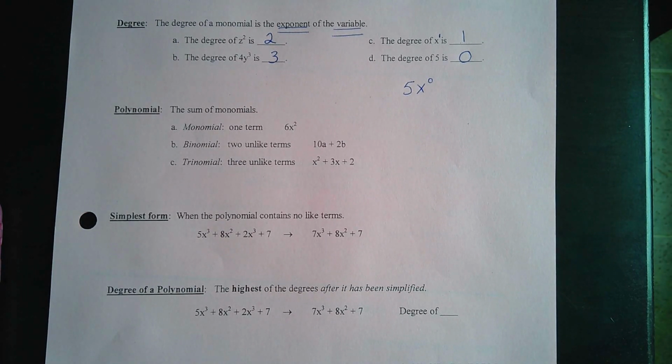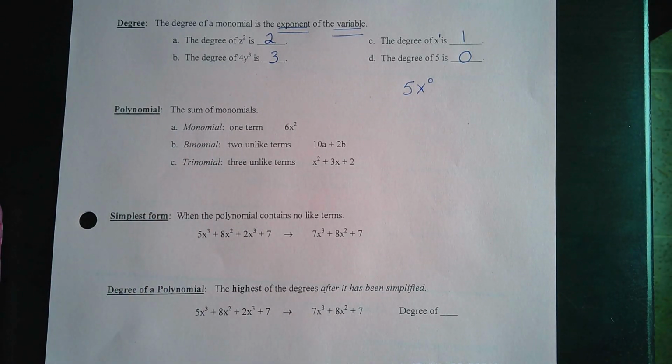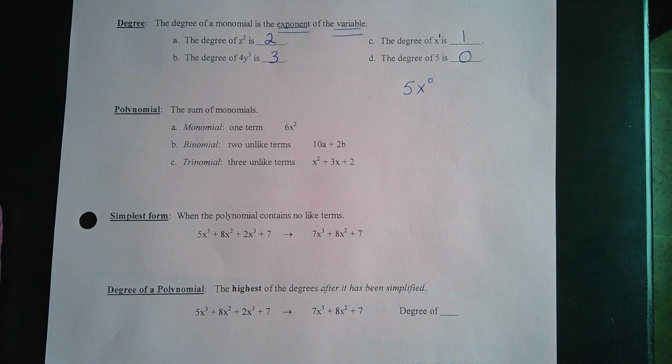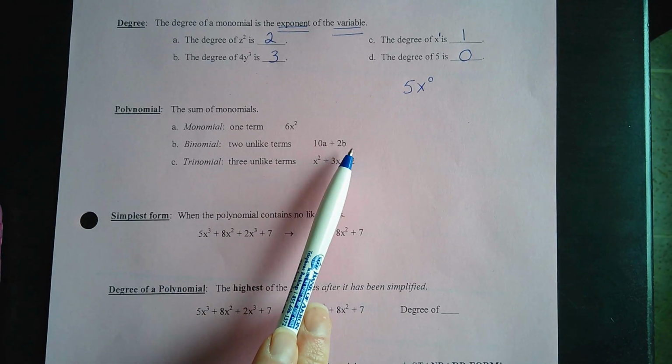When we look at different types of polynomials, which are the sum of monomials, we have 3 different types that we might have. We did already on our white paper discuss a monomial that has one term, such as 6x squared. A binomial has 2 unlike terms. We can't combine them, like 10a plus 2b. They're unlike because a and b are different.